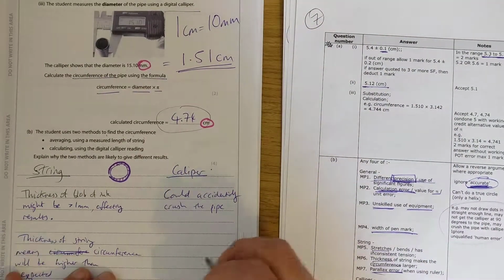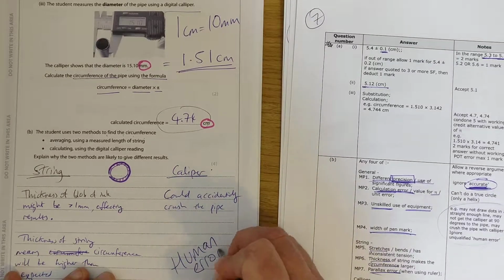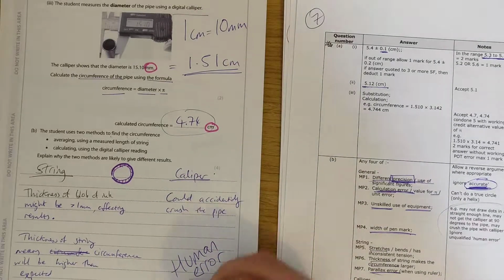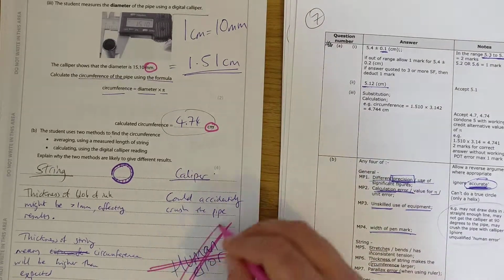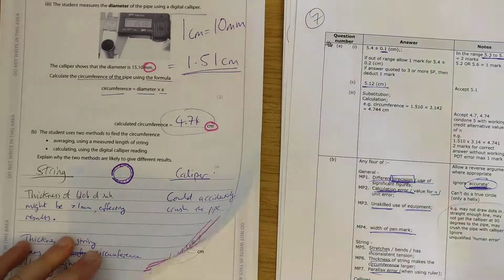One thing I want to avoid is human error. Don't say human error. Don't say it. Just don't even write it down. It's not worth any marks at all unless you really explain what the human error actually is. Don't just say human error. It doesn't get you anything.